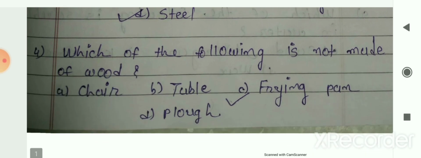Next is, which of the following is not made of wood? The options are chair, table, frying pan and plough. Plough means an instrument which is used by farmers to plough the field. And that is also made up of wood. So here the correct answer is frying pan, option C. It is not made up of wood. The rest of the things, that is chair, table and plough, are made up of wood.